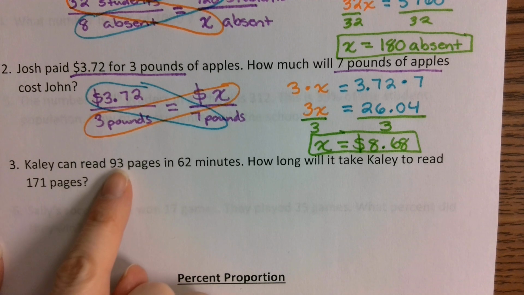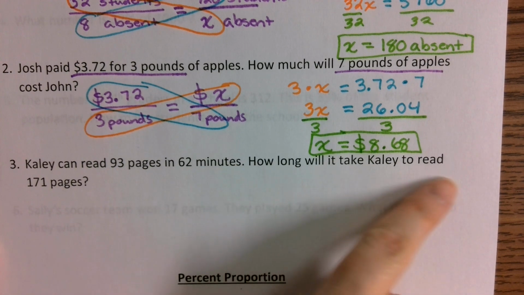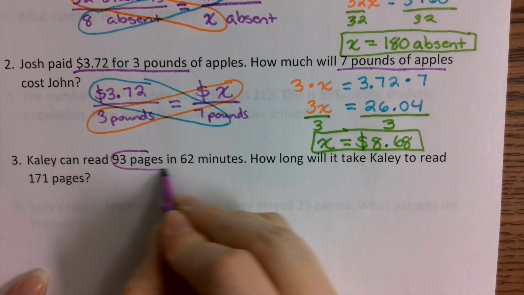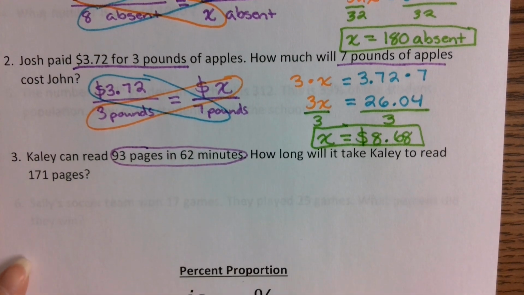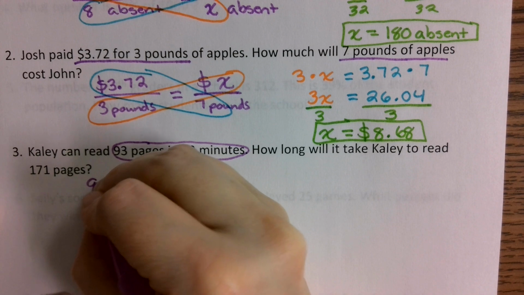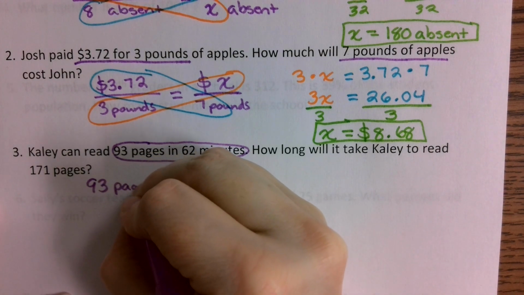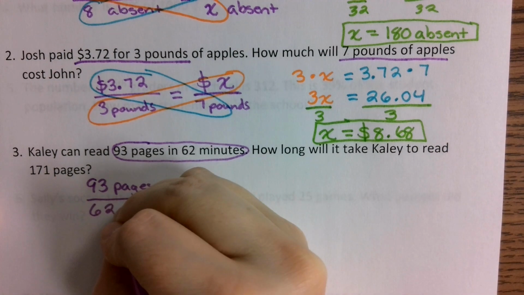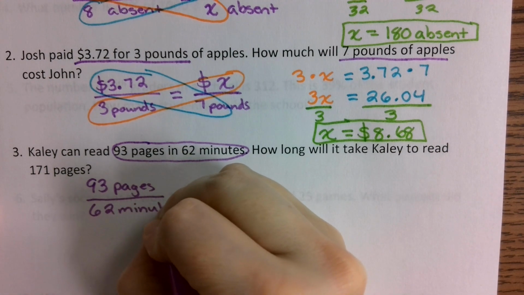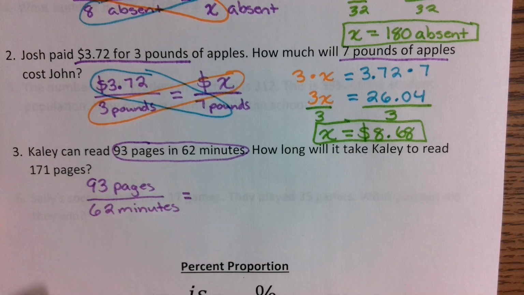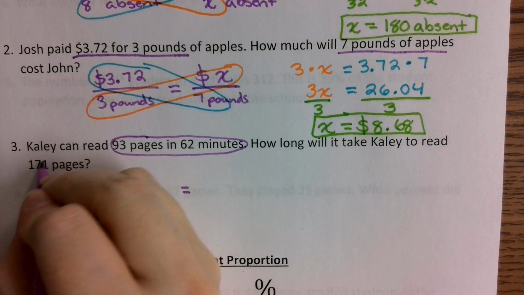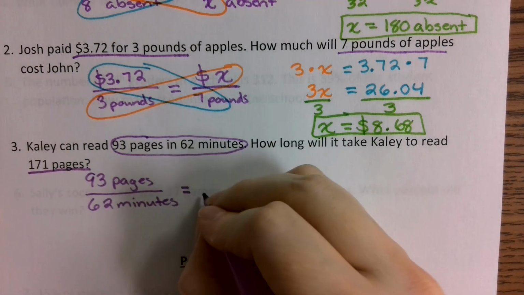All right, Kaylee can read 93 pages in 62 minutes. How long will it take her to read 171? So here's the information that's been given to us. 93 pages, 62 minutes. So I'm going to put 93 pages on top. I'm going to put 62 minutes on the bottom. So 93 pages over 62 minutes. 171 pages.